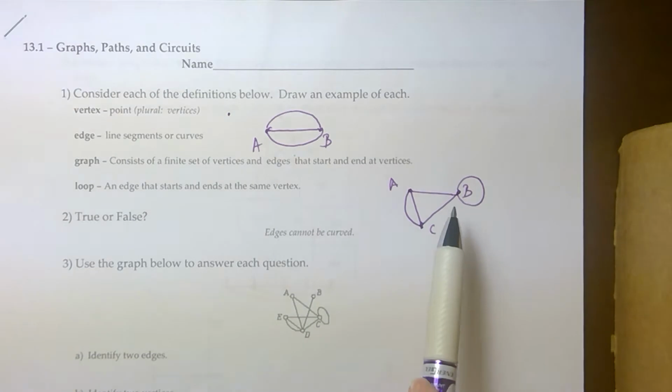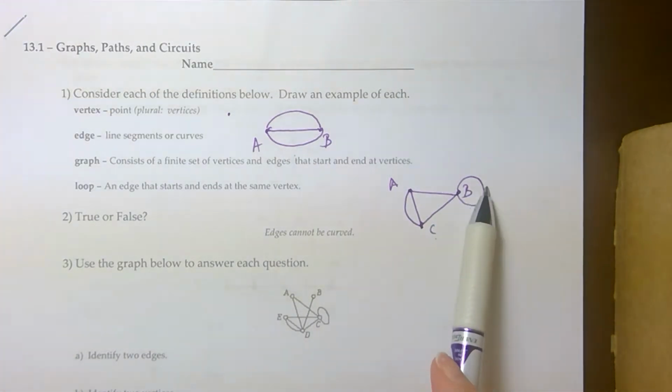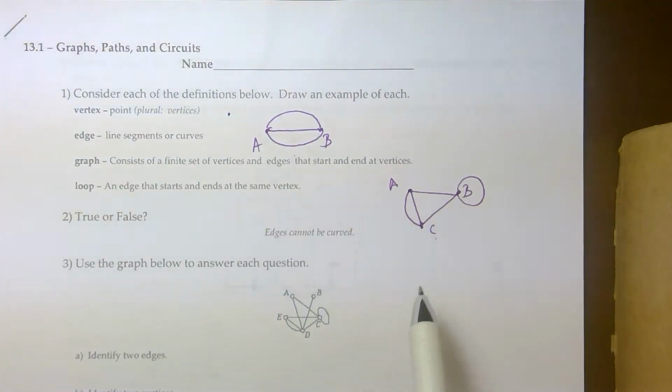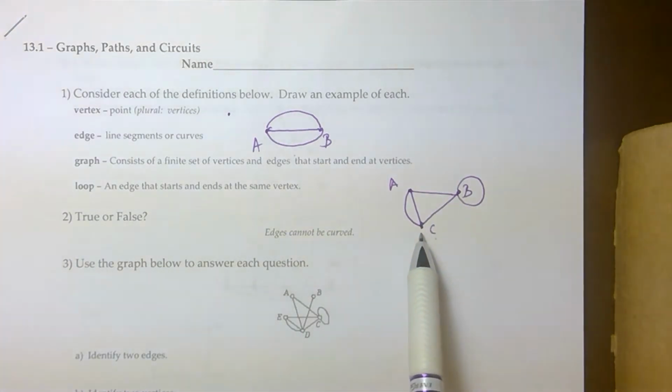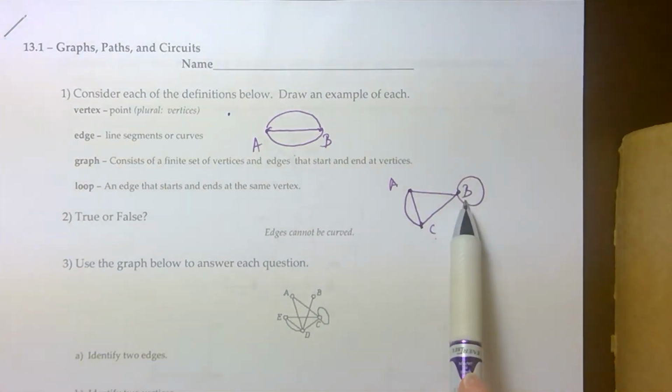So here I have 3 vertices, 1, 2, 3. And I have 1, 2, 3, 4, 5 edges. I have 1 edge that gets me from A to B, 1 edge that gets me from B to C, 2 different edges that get me from A to C, and I have a loop at B.